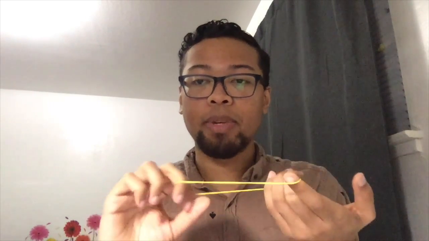So what you're going to be able to try is a virtual geoboard. On the virtual geoboard, you're going to be getting rubber bands, but the rubber bands will actually stretch virtually on the geoboard. So it's pretty cool, and we're going to be able to try it out in just a second.